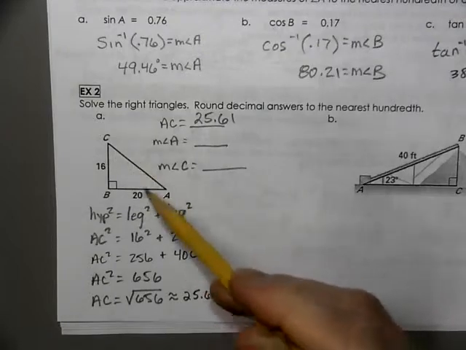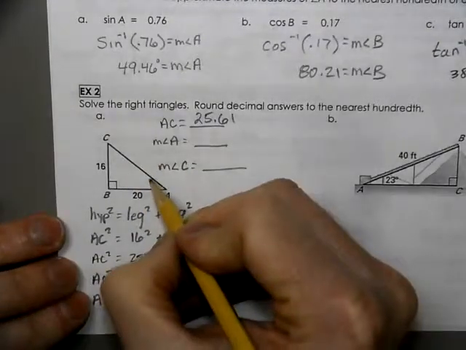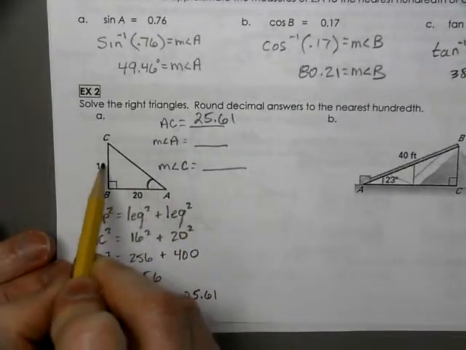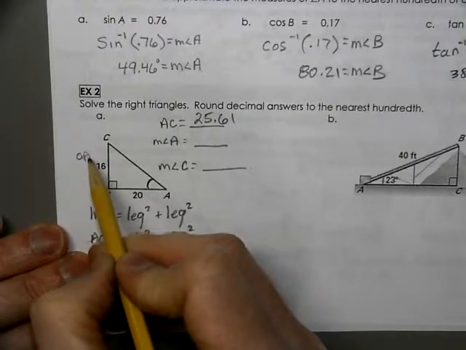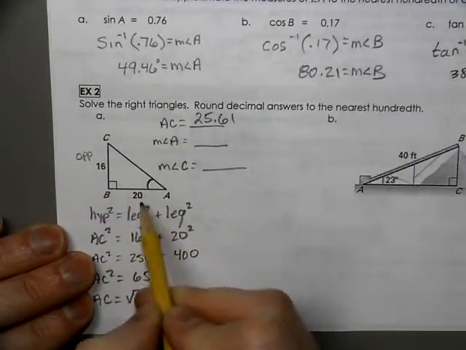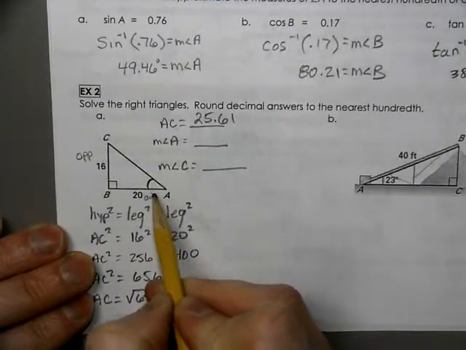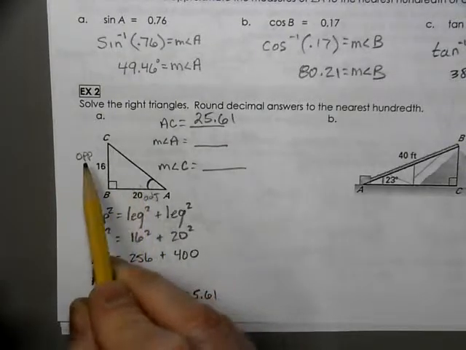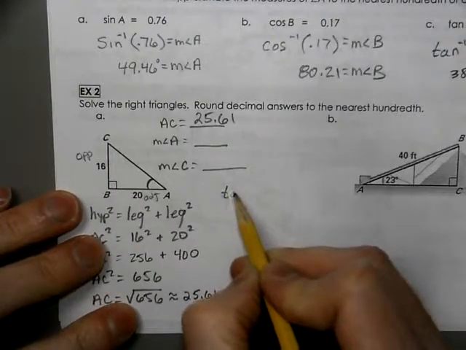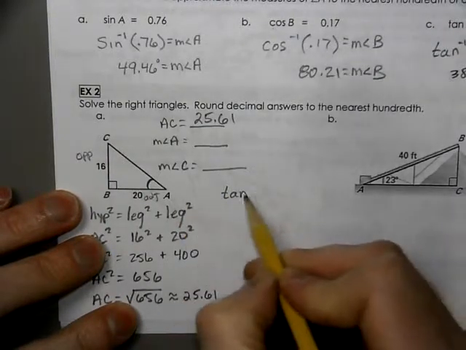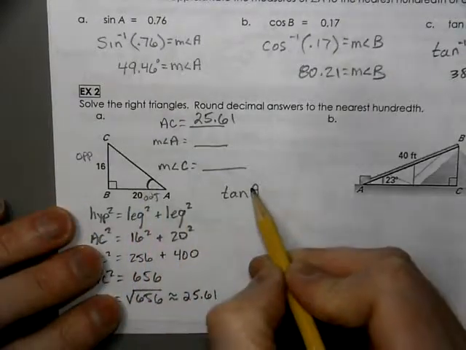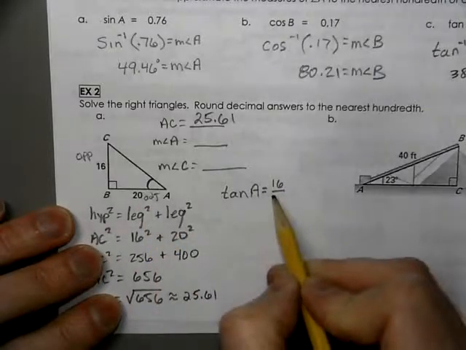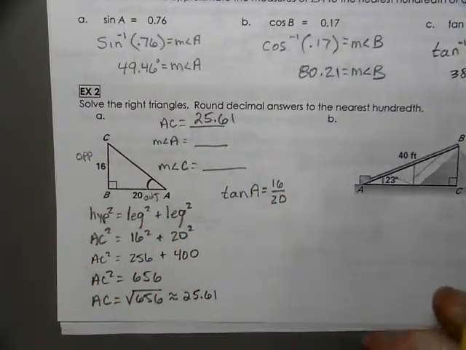Now, for us to figure out the measurement of angle A, let's put a curve marker here with angle A. When we're looking from angle A, we notice that the 16 is considered the opposite side, and this 20 is considered the adjacent side. So, SOHCAHTOA tells us that the opposite over adjacent, we would use tangent. Tangent of angle A, because I don't know what the degree is, tangent of angle A equals the opposite over adjacent, just like we've done in the past.